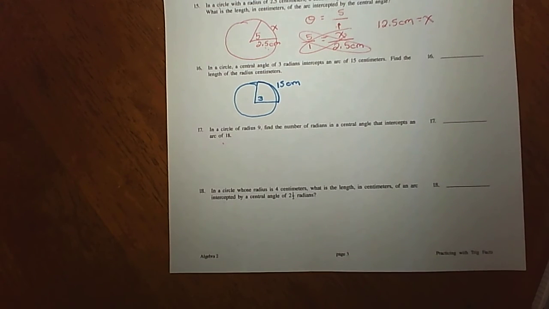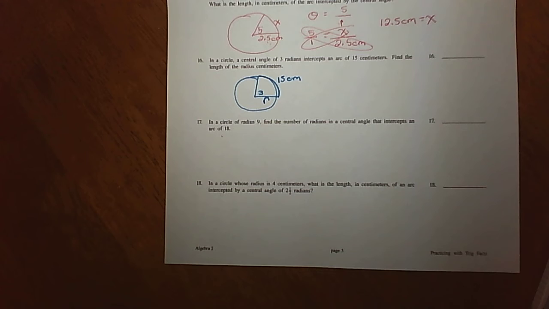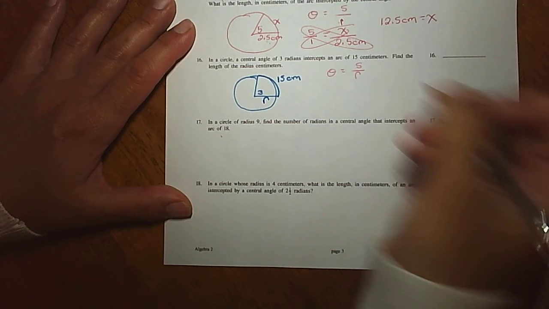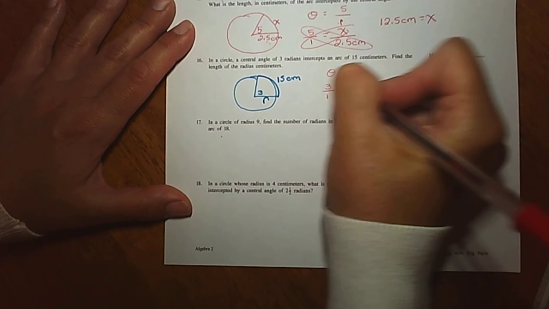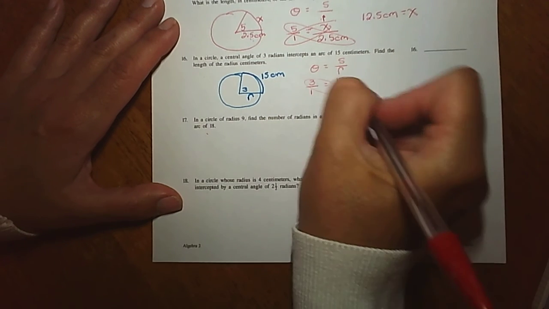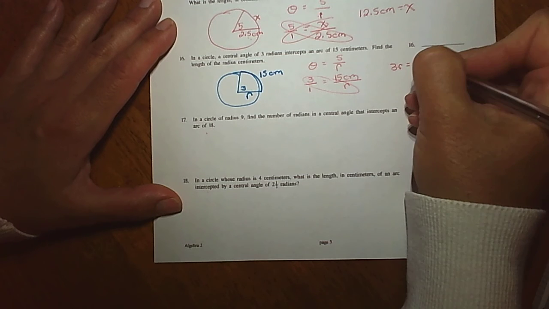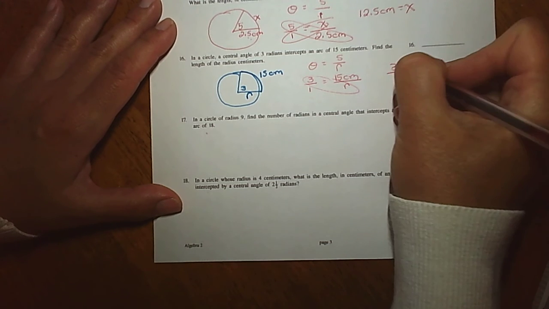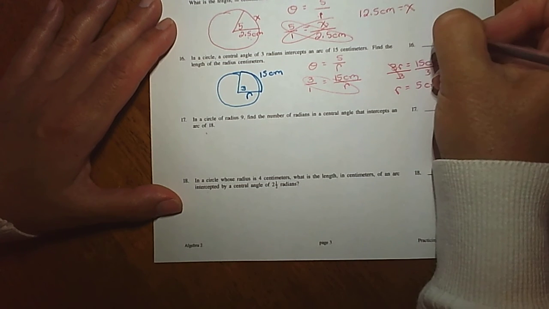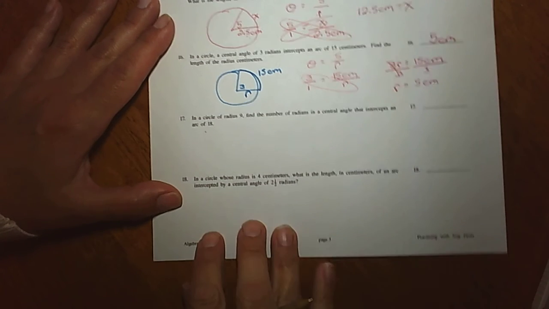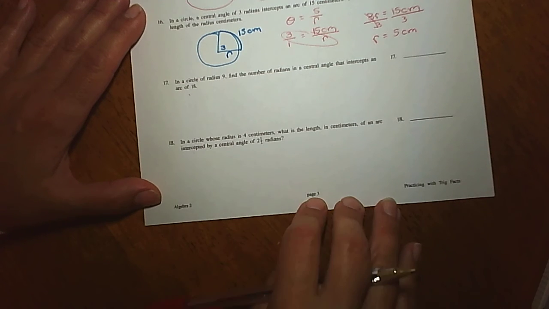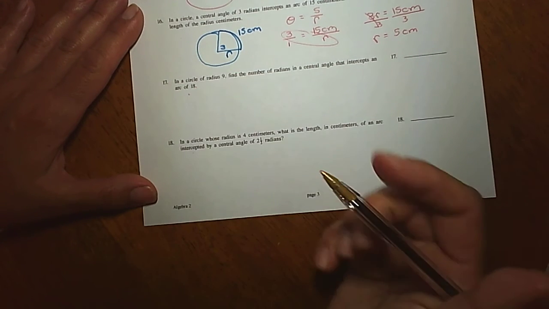Find the length of the radius, R. All right, so I'm going to do theta equals S over R. So 3 over 1 equals 15 centimeters over R. We cross multiply, so we get 3R equals 15 centimeters. Divide by 3. R equals 5 centimeters.